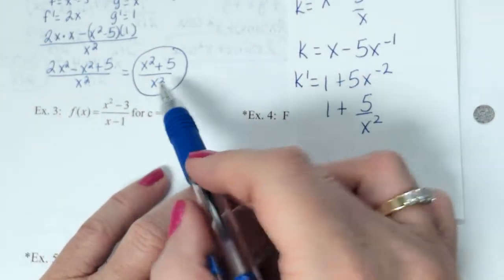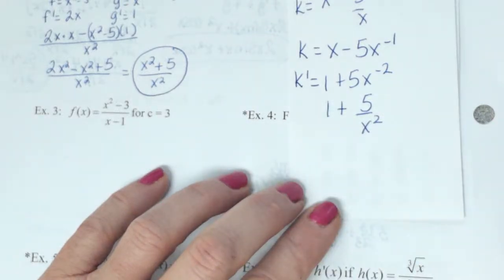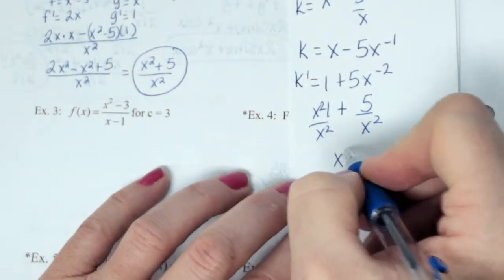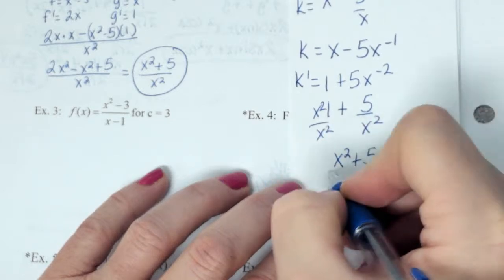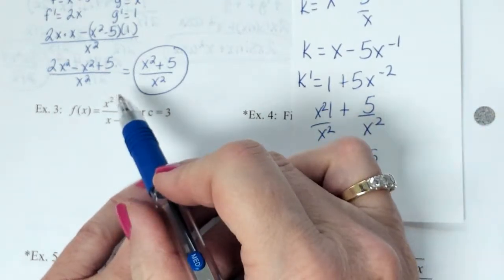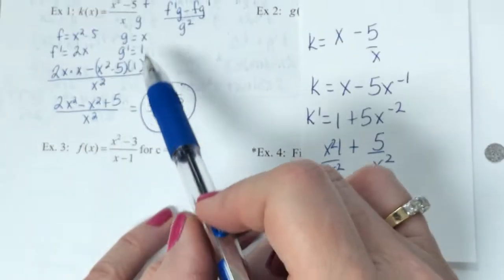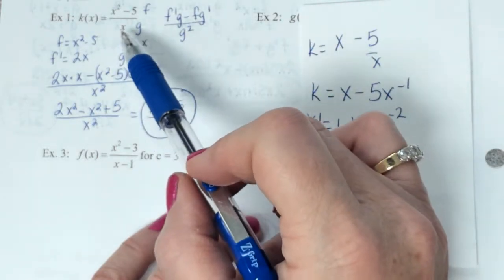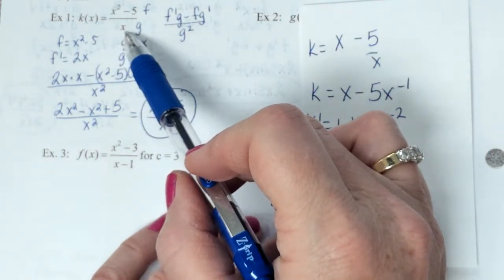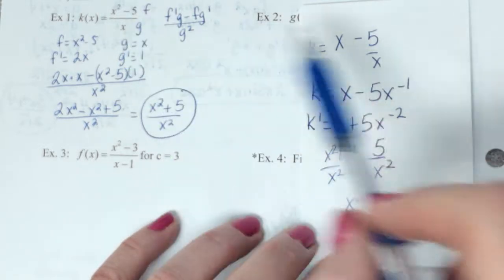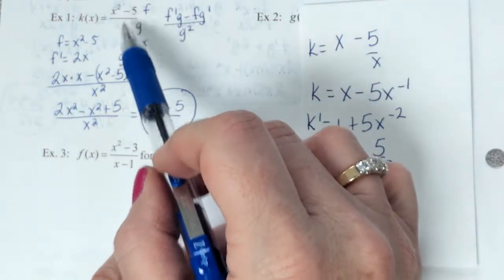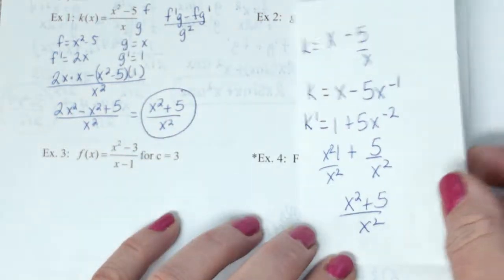So why didn't I get the same answer that I got over here? Exactly. Get a common denominator. Multiply this by x squared over x squared. Now we have x squared times 1 plus 5 all over x squared. So you can do that, guys. If you want to not use the quotient rule, sometimes you can get away with not using the quotient rule. As long as this is a single value in the denominator, you can rewrite this so that you don't have to use the quotient rule. But the quotient rule will always work anytime you have some two values that are getting divided.